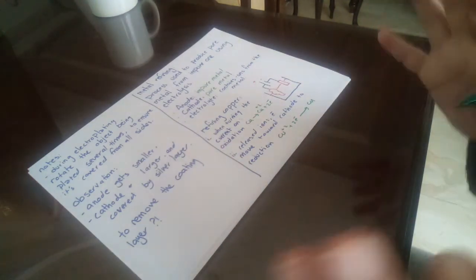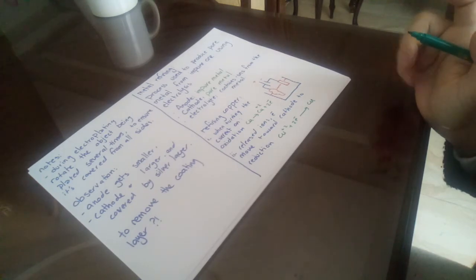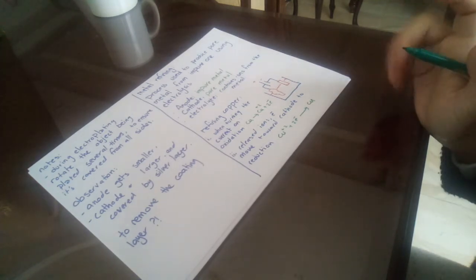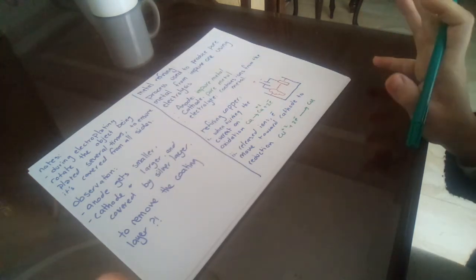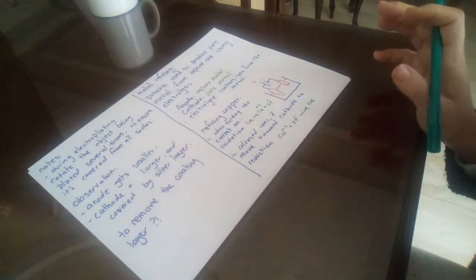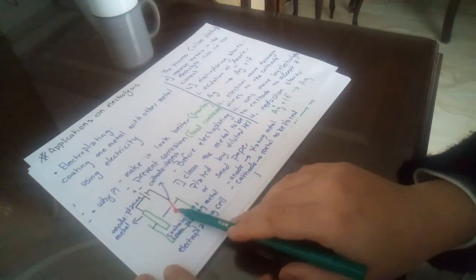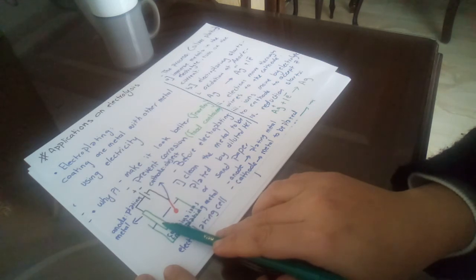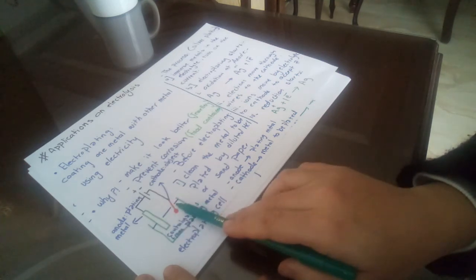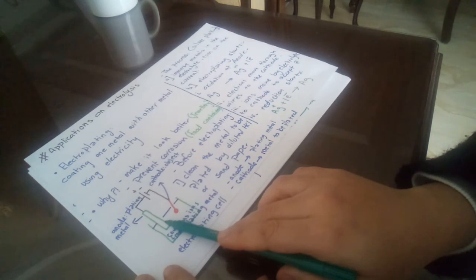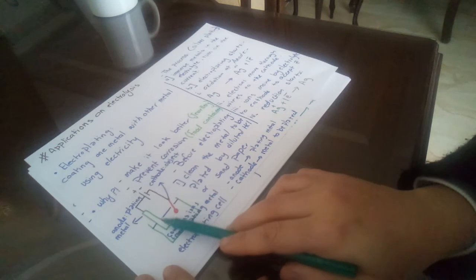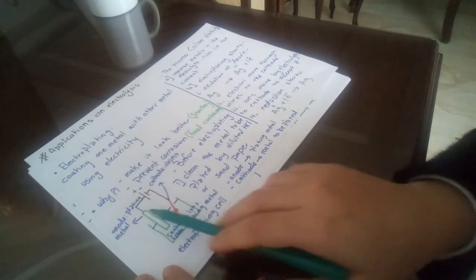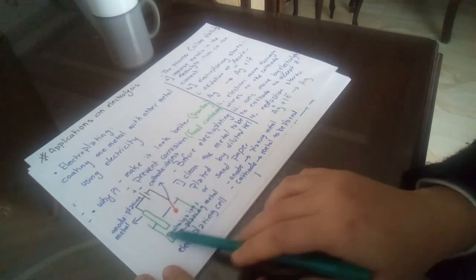How can I remove the coating? If someone asks you how to remove a coating from a spoon in order to cover it with something else, you only have to exchange the positions of the anode and the cathode. So I will put the spoon on the anode, and I will put the metal on the cathode and turn on my circuit. So the spoon will start oxidation, and the coating silver will start oxidation and dissolving inside my electrolyte.